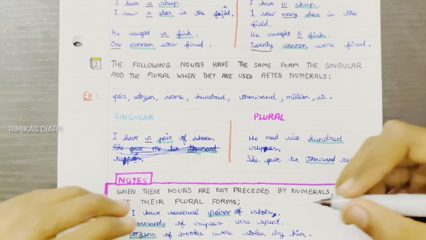Thousands of rupees are spent. Here there's no numeral before thousands, so I put S for the plural form. Thousands of rupees are spent. Dozens of books were stolen by him. Here I added S to show that this is plural. So, dozens of books were stolen by him.